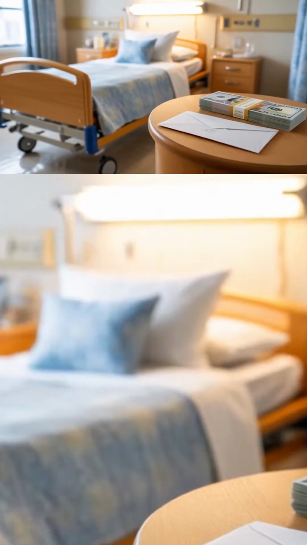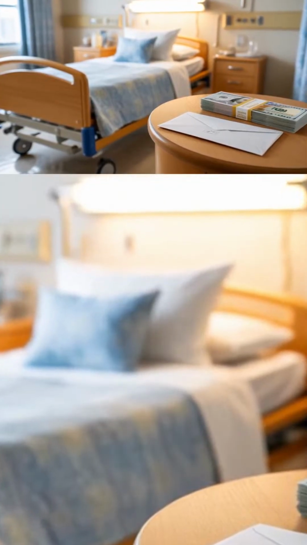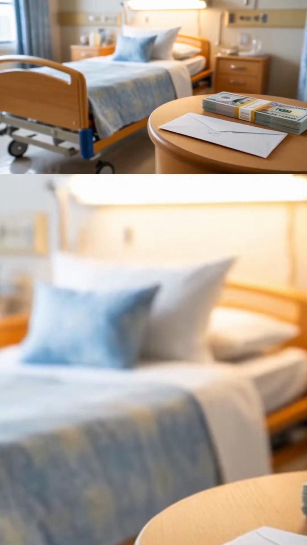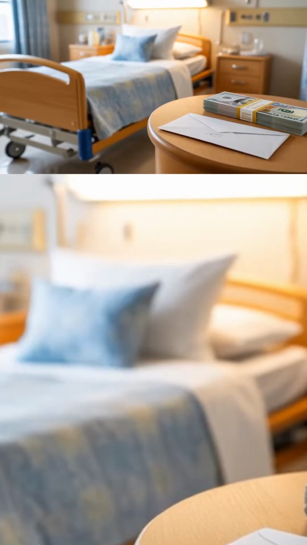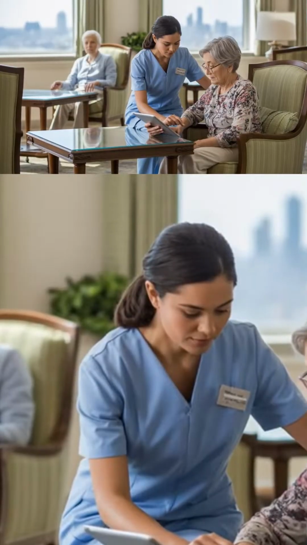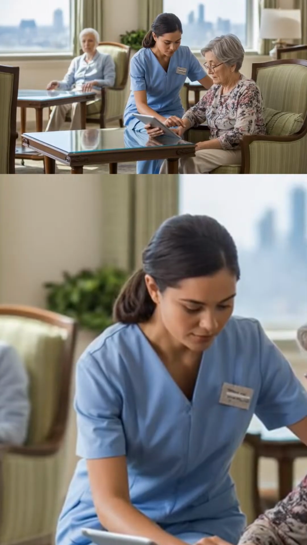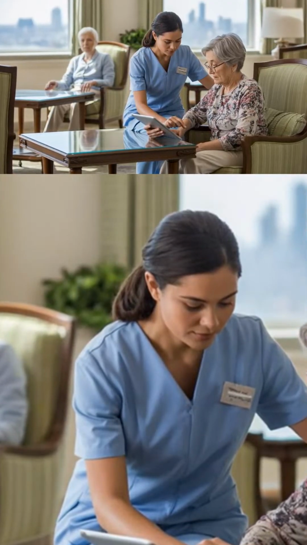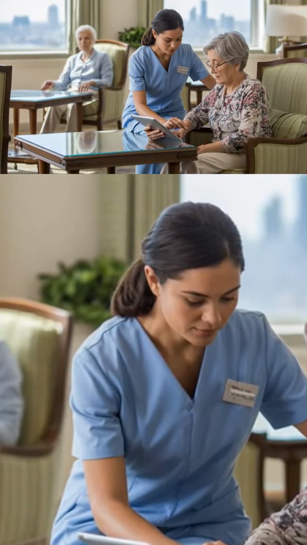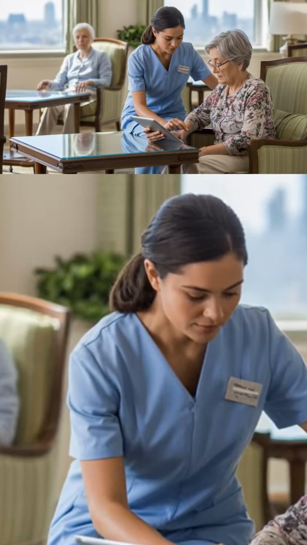Let's start with the brutal mathematics of nursing home costs, because understanding the scope of this threat is crucial to appreciating why asset protection isn't just smart, it's essential. The average cost of a private room in a nursing home has skyrocketed to over $120,000 annually. In high-cost areas like New York or California, you're looking at $150,000 to $200,000 per year. That's more than most people's entire annual income, and it's due every month regardless of the quality of care.